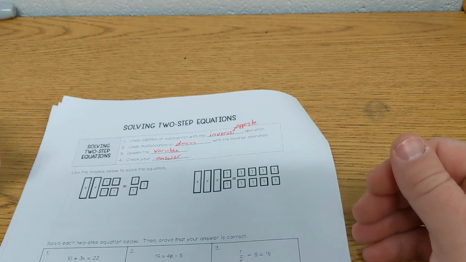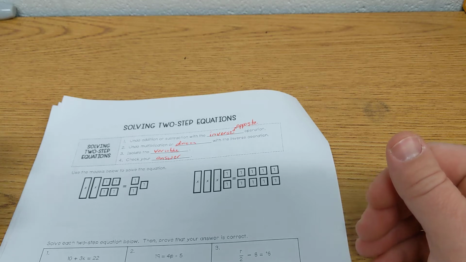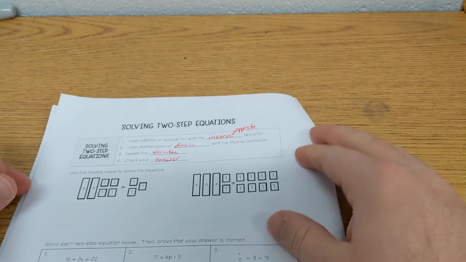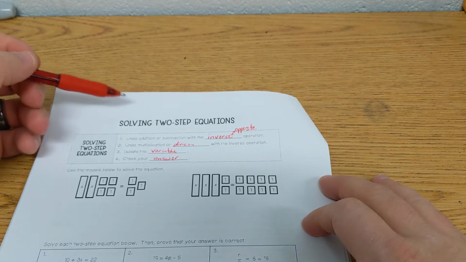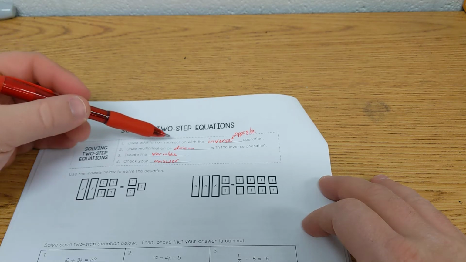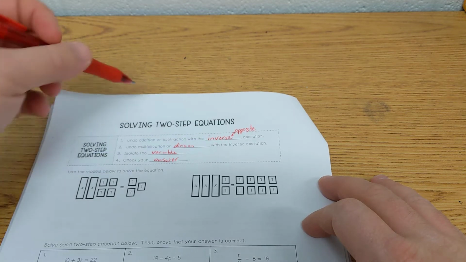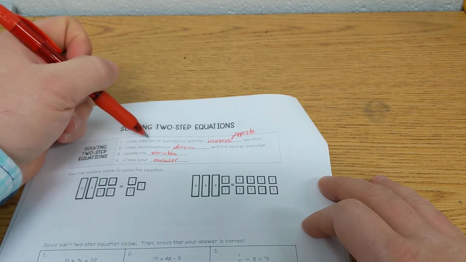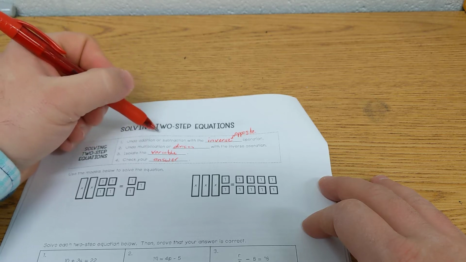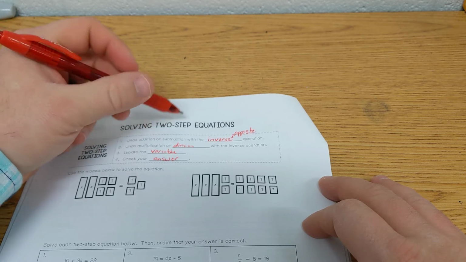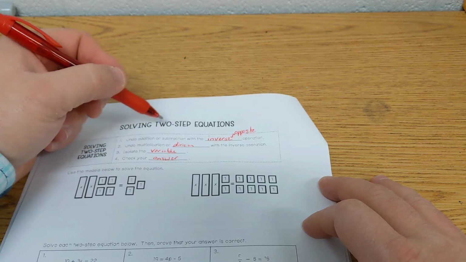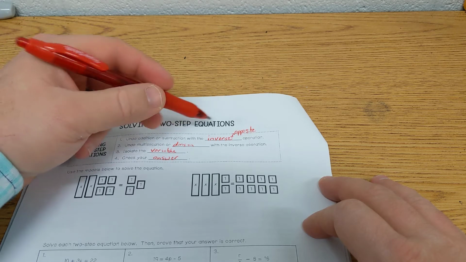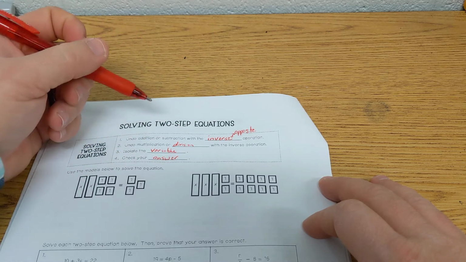And we're going to kind of do the reverse of the order of operations, and you're going to see what I mean. So first off, number one, undo addition or subtraction with the inverse. Remember that inverse is the opposite operation. So if it's addition, you're going to do subtraction to undo it, or if in the equation it has subtraction, you're going to add. You're going to do the opposite.